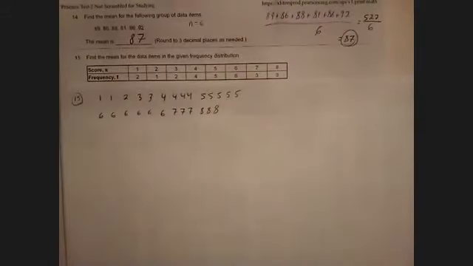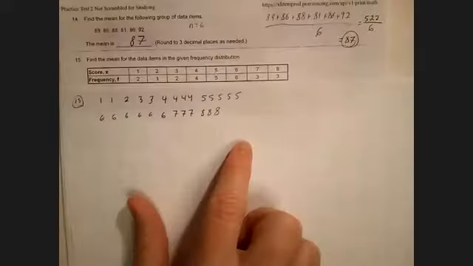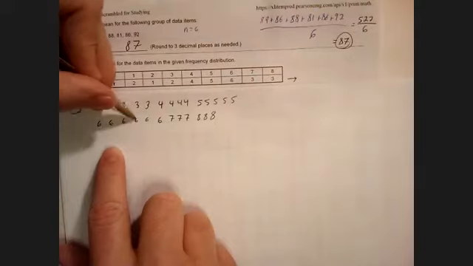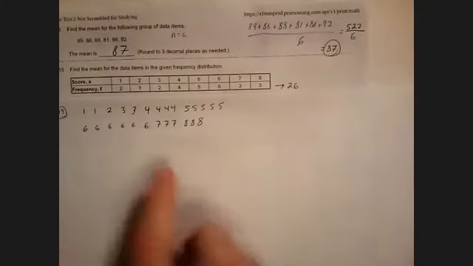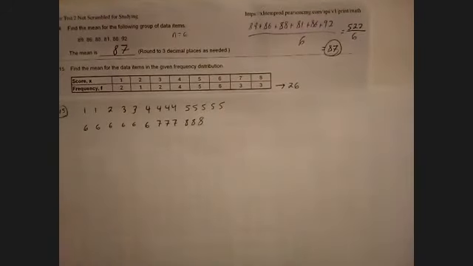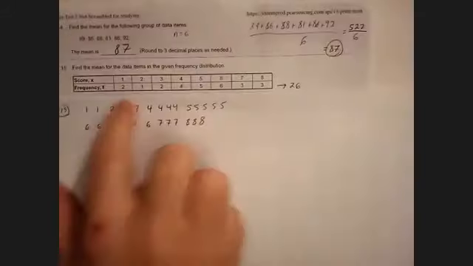Now, you could just write out your data set like that and add all of those numbers up and divide by my total. I do have to add these up for my total. 1, 2, 3, 4, 5, 6, 7, 8. Now, I counted up 26, but I'm scared I made a mistake. So I'm going to use this and just add up all my frequencies. There's a bunch of numbers, so I'm going to do that a couple of times to make sure I didn't forget anything. I got 26, I'm probably fine, but I would add it again.